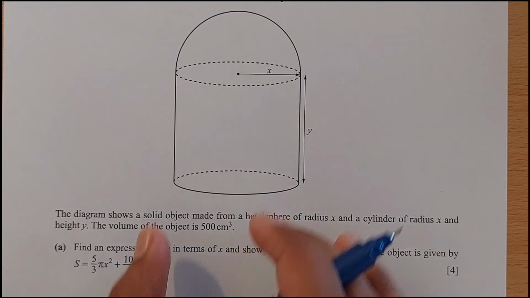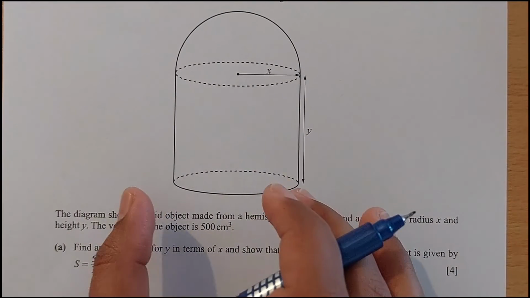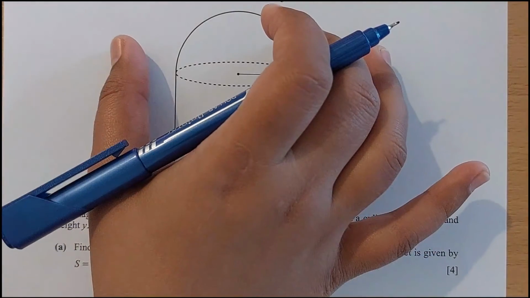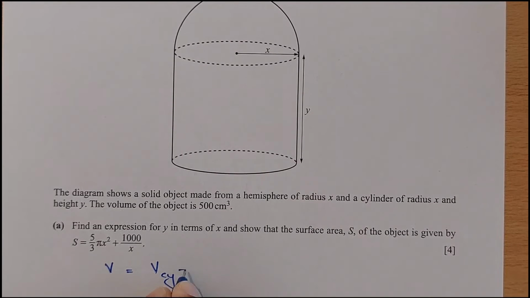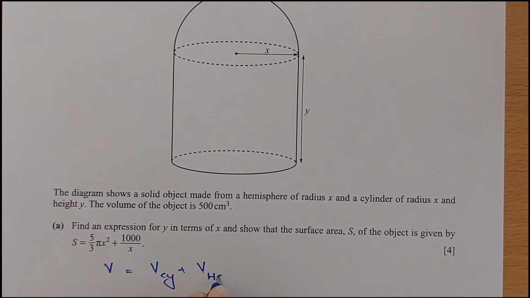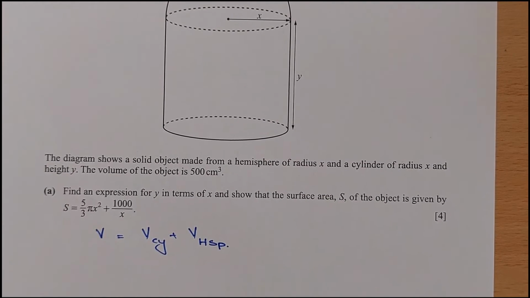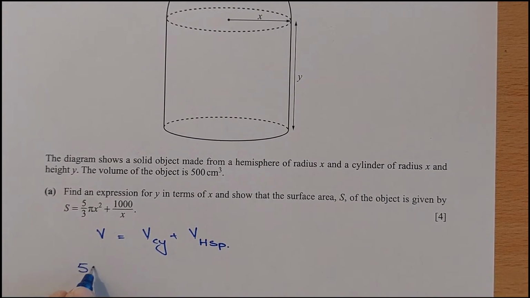So as we know, this whole volume is made up of the volume of a cylinder and the volume of a hemisphere, right? So the volume is 500 centimeter cubed.